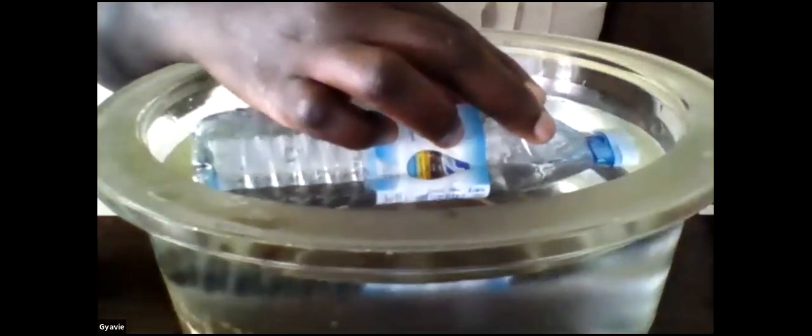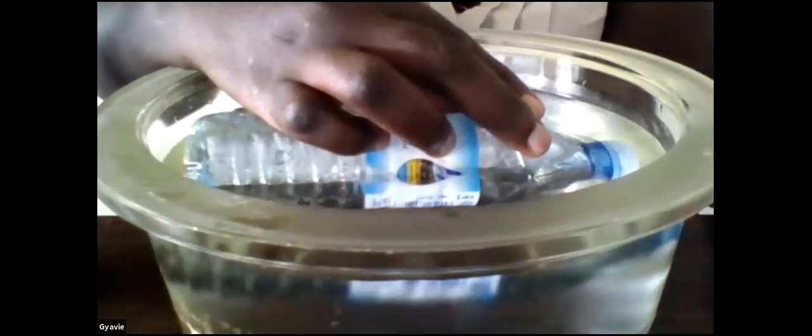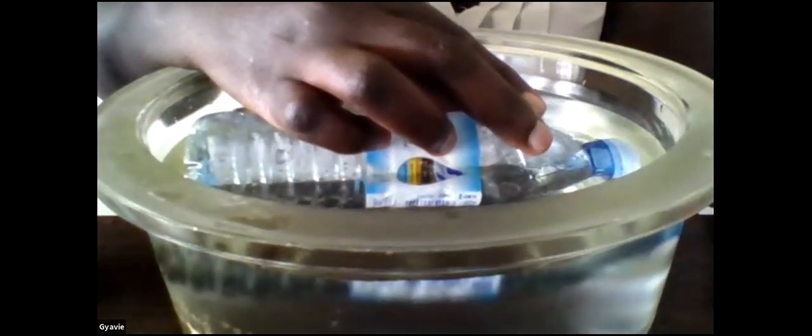So if this is the base of the ship, remember on top of the ship we have other things. So I'm going to exert pressure to represent the other things that are on top of it.